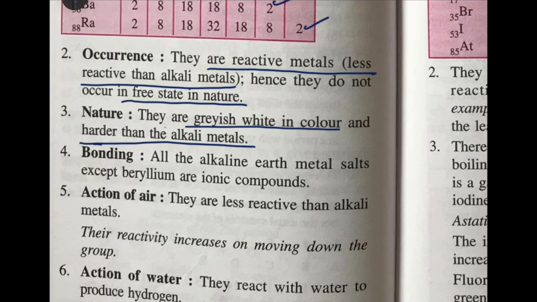What type of chemical bond do they show? All alkaline earth metal salts, except beryllium, are ionic compounds. The exception is beryllium, so please remember that. That means they form salts by the transfer of electrons.